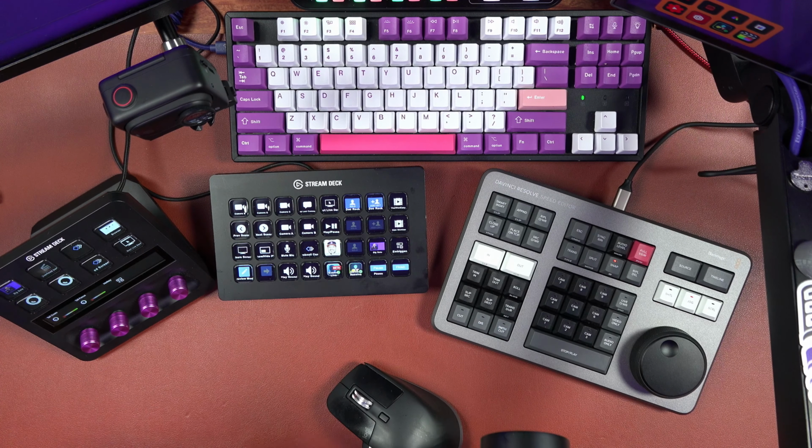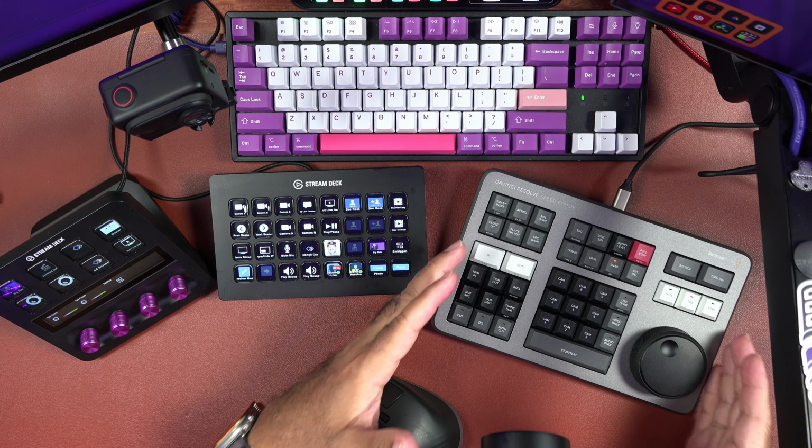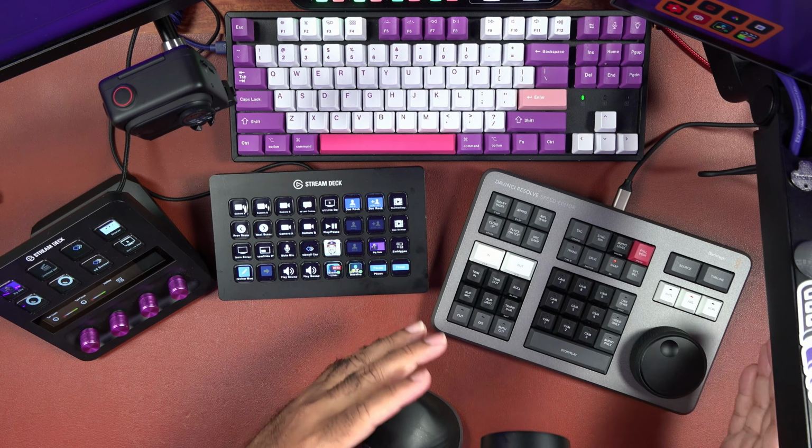Let me take you to this, and you'll see on my desk, I have a Stream Deck Plus, a Stream Deck XL, and a DaVinci Speed Editor. Now, going from this side, the DaVinci Speed Editor is designed specifically for DaVinci Resolve. The reason why I picked up the Speed Editor is because this guy retails for about $395. A pro license for DaVinci Resolve retails for $295. Let's call it $300, $400, right?